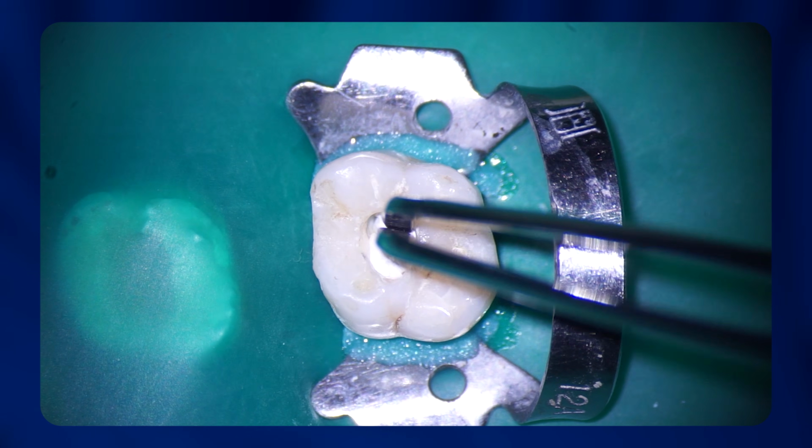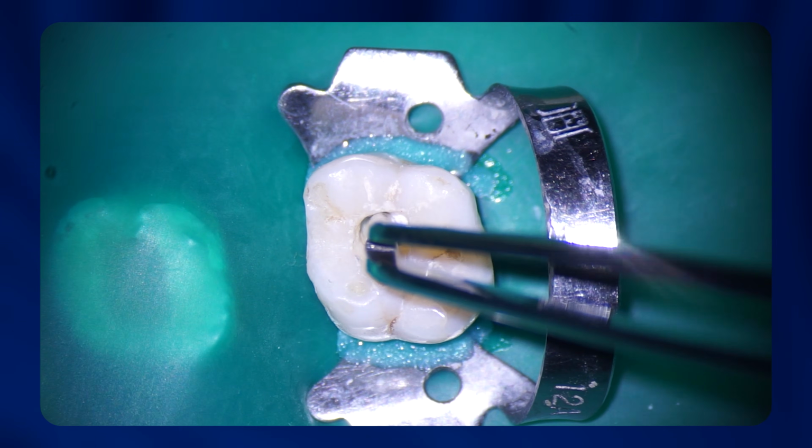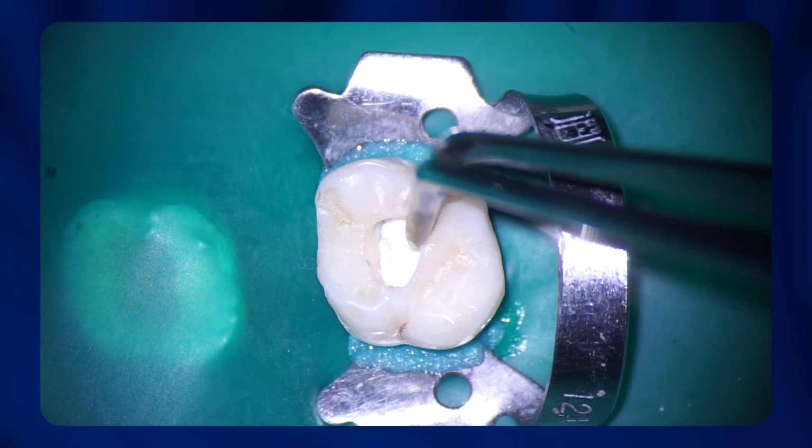Now, one way to overcome this problem with cotton pellets of the fibers sticking out is by using Teflon, which a lot of practitioners do. So Teflon is probably a better alternative to cotton pellet, but we will show you what we do in everyday clinical practice, which we think is a far better method than using Teflon too.